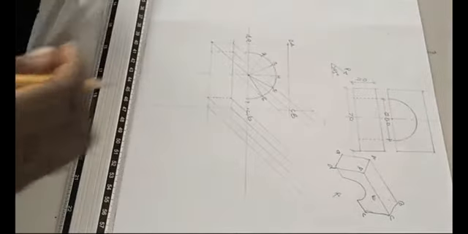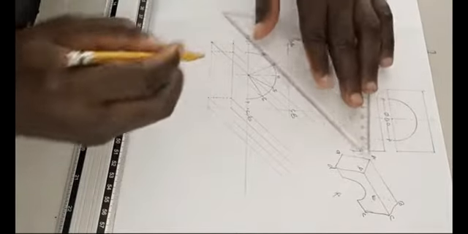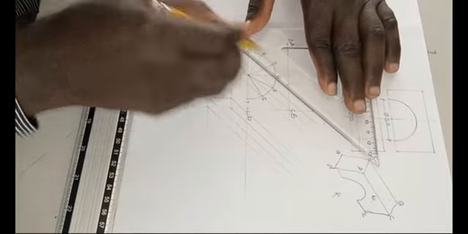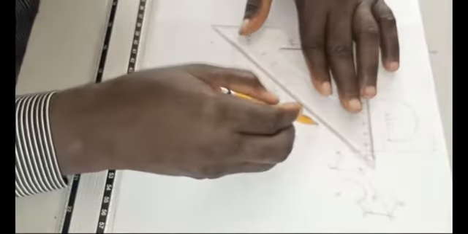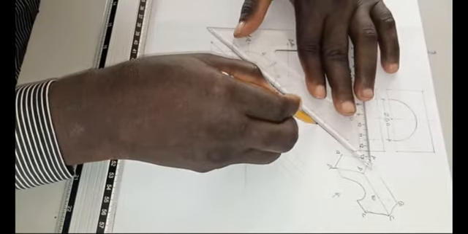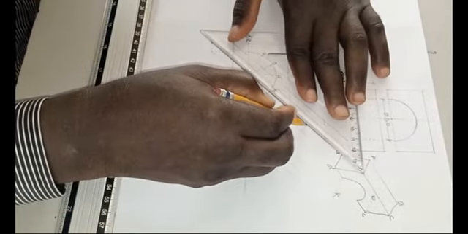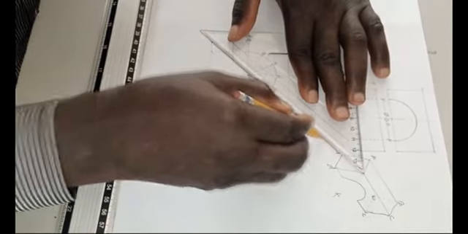Now let us extend the lines a little bit more. Make sure you avoid having double lines.